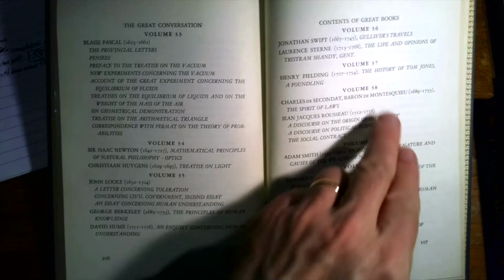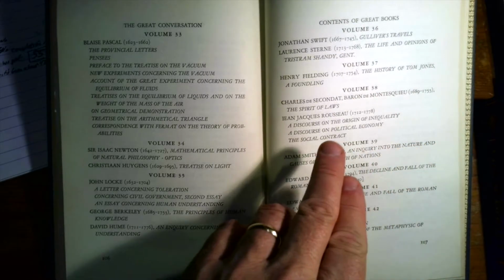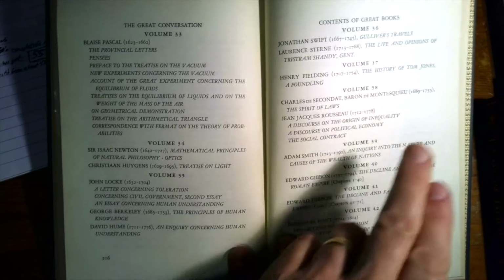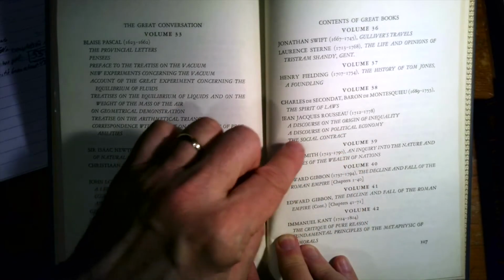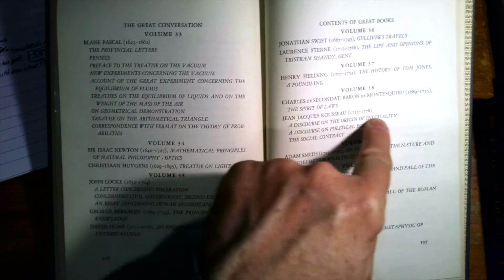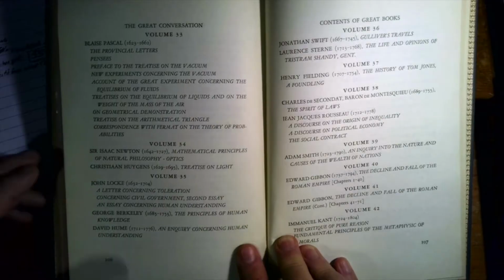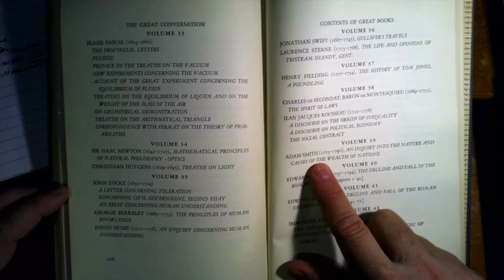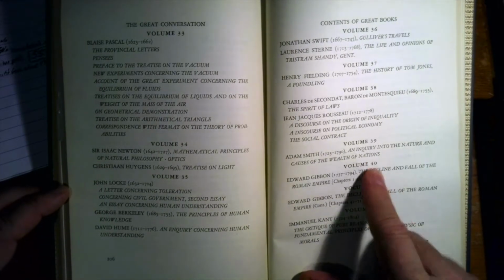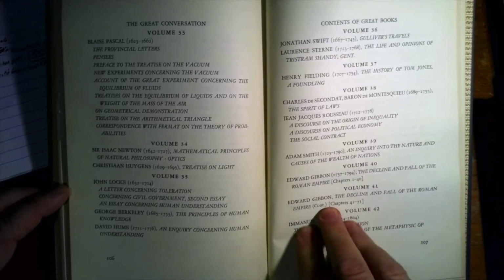And then we have Montesquieu in volume 38 and Rousseau. Have not read Montesquieu yet, but Rousseau I've read these two works, Social Contract and Discourse on the Origin of Inequality. Volume 39 is Adam Smith, The Wealth of Nations. I've only dabbled in that so far.